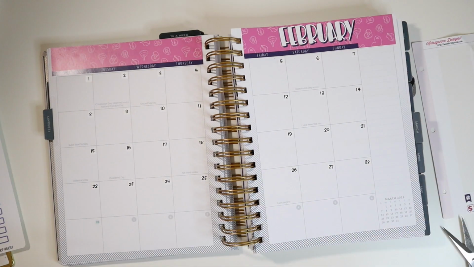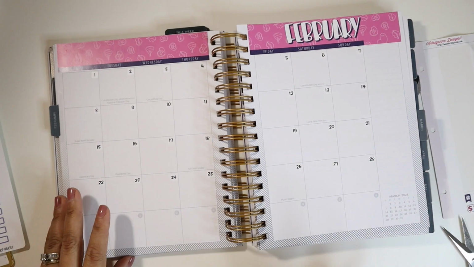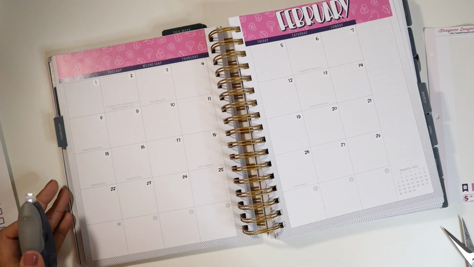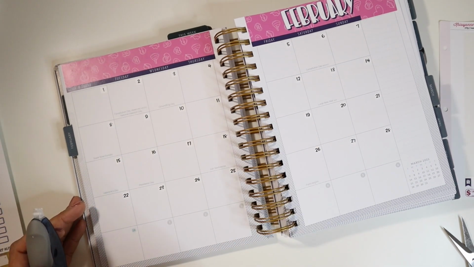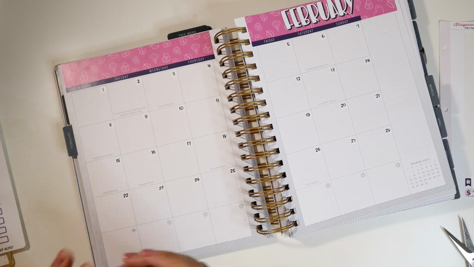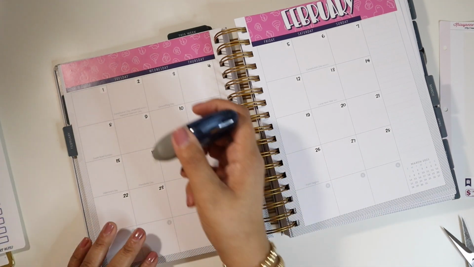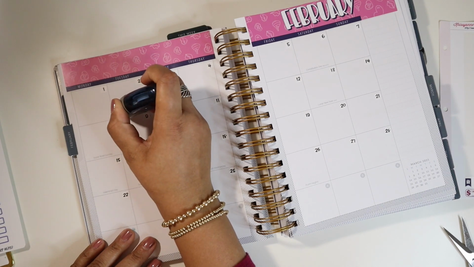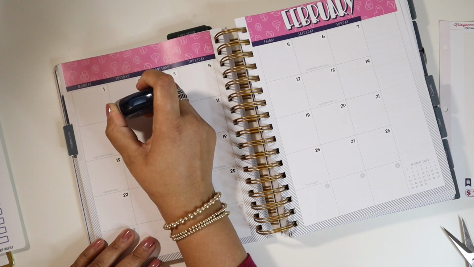Okay, so all of the numbers are down. Now, one of the things, if you ever decide that you want to do a monthly spread and you change it from a Sunday to a Monday start, you will need to white out the holidays, just because they will no longer fall on the correct days.